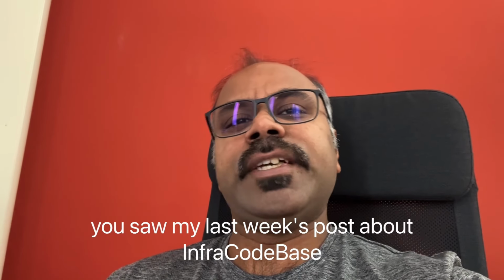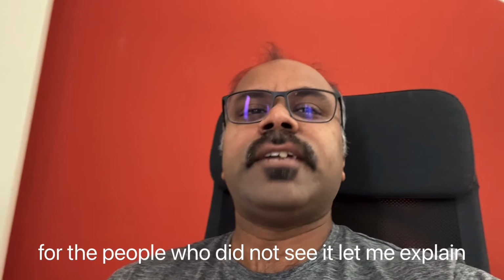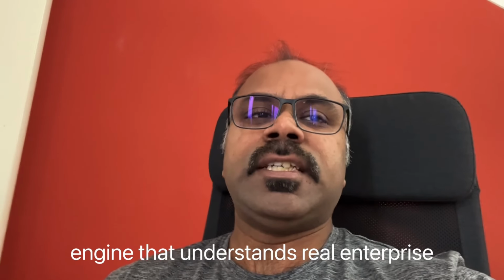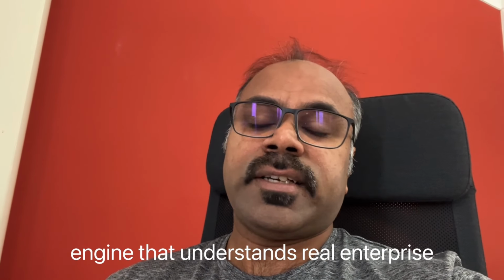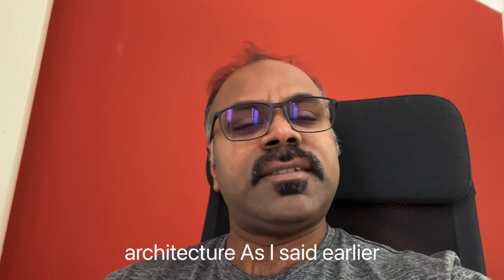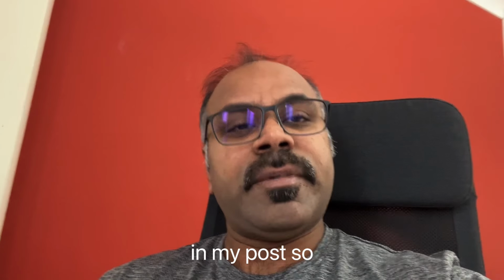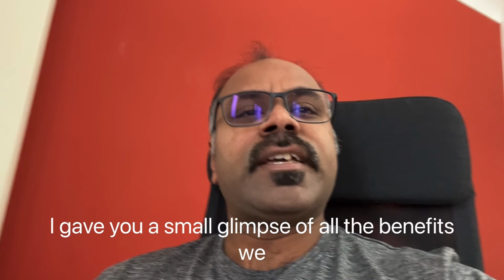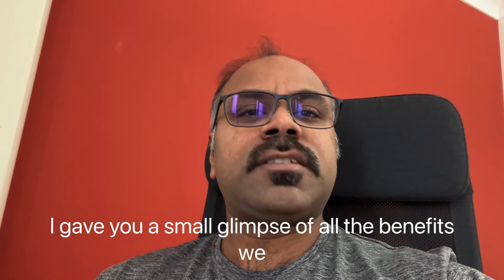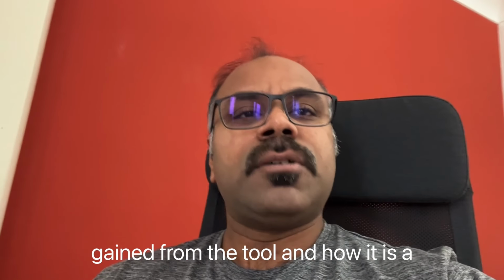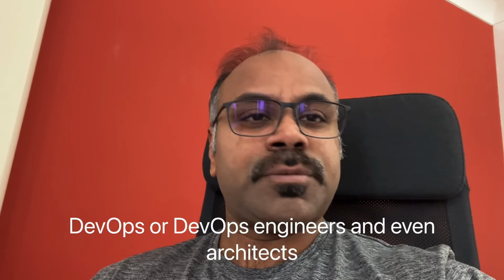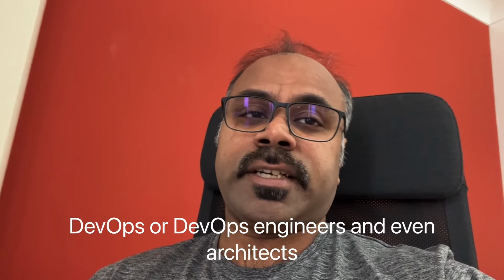If you saw my last week's post about InfraCodeBase, for the people who did not see it, let me explain. InfraCodeBase is an AI-driven infra automation engine that understands real enterprise architecture. As I said in my previous post, I gave you a small glimpse of all the benefits we gain from the tool and how it is a very useful tool for any organization, DevOps or DevSecOps engineers, and even architects.